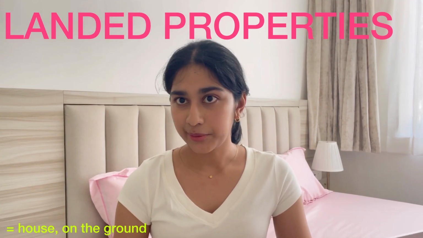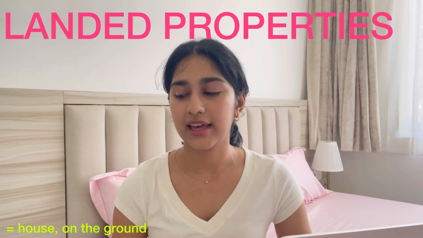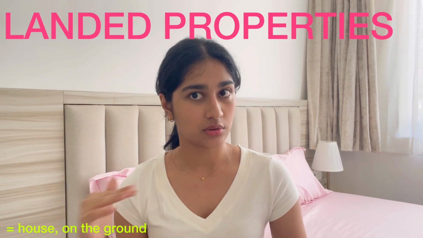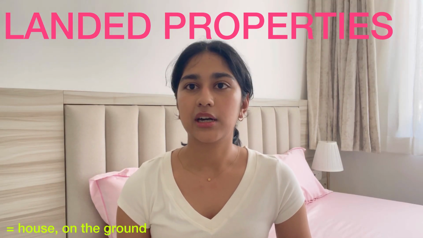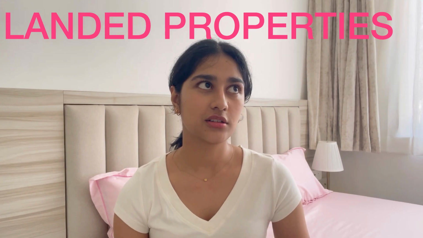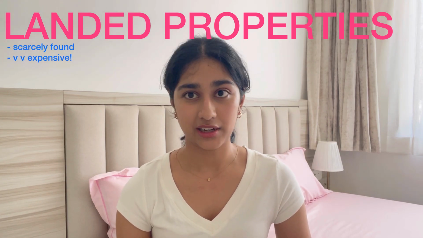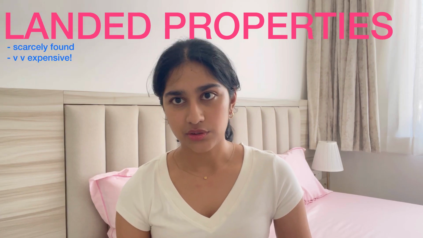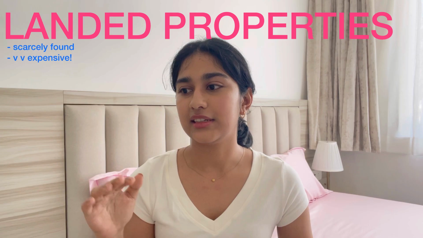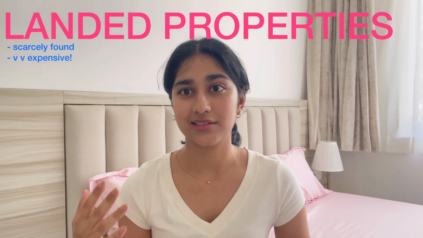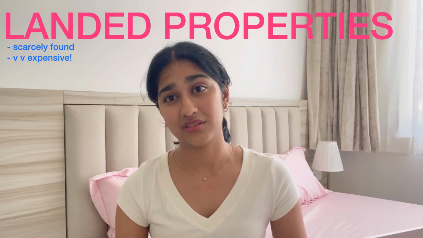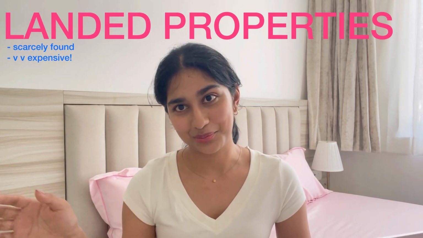And then you have landed properties. While HDBs and condos are skyrise apartments, a landed property is a house on land. Examples would be bungalows, anything with a terrace and a roof. But I would say that these are very rare in Singapore to be rented out, and extremely rare for students to rent them out too, because Singapore is extremely small, right? So having the land for this kind of thing is extremely rare, and as a result it's also super expensive. So not a lot of students go in for these because they're really expensive. Yeah, that's the bottom line.